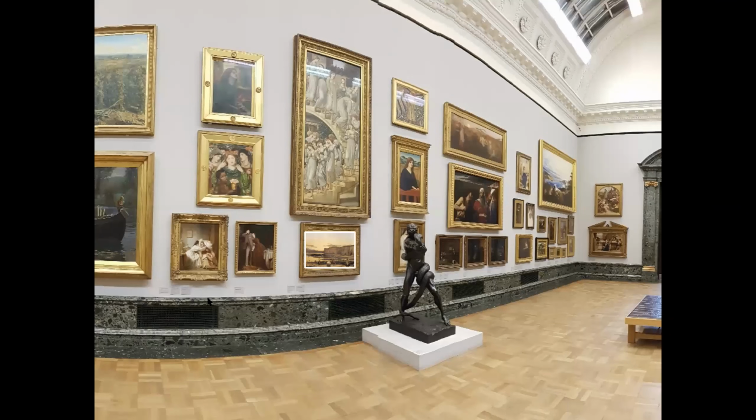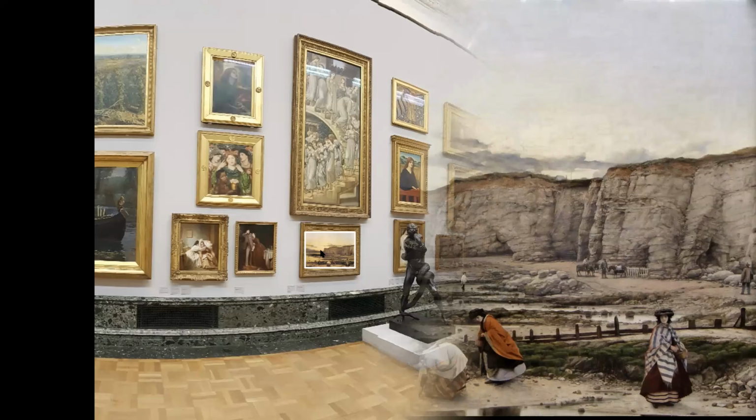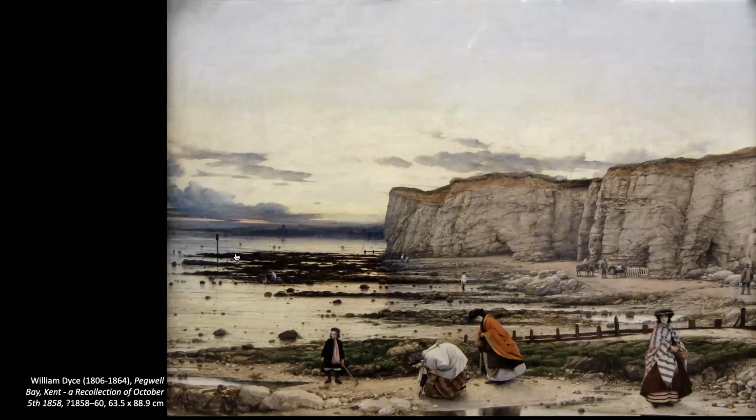On the other side of the room, in a different style of painting, is one I wanted to show you, worth looking at when you're in the room. William Dyce. Now, William Dyce didn't typically paint this way, and it's in a lot of detail.